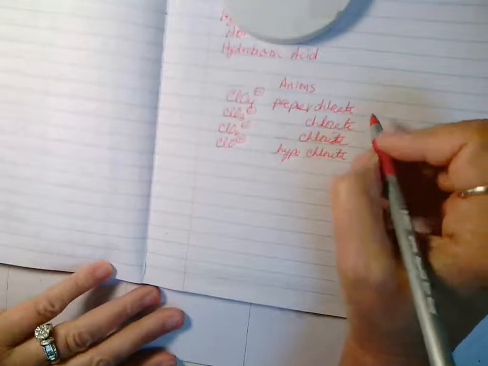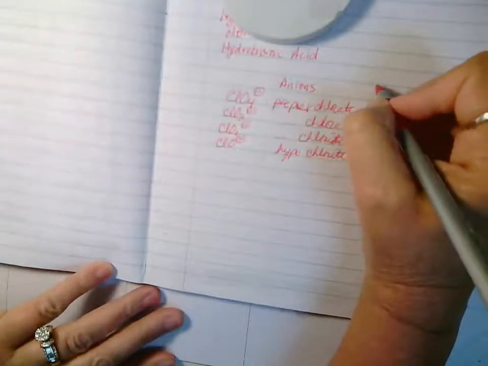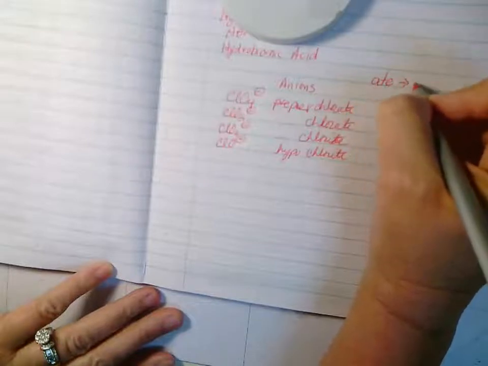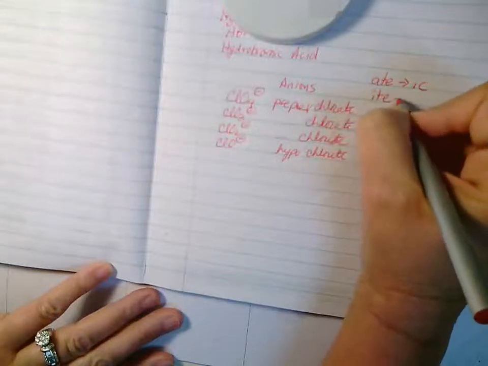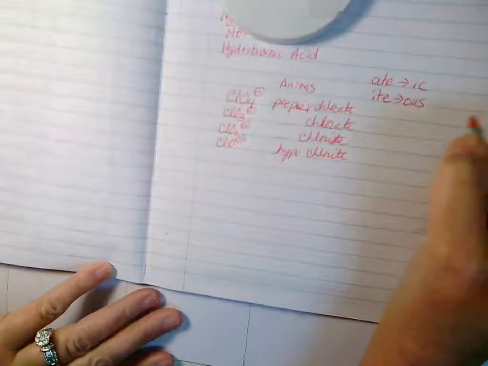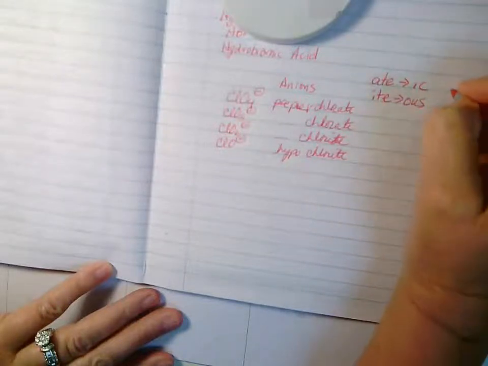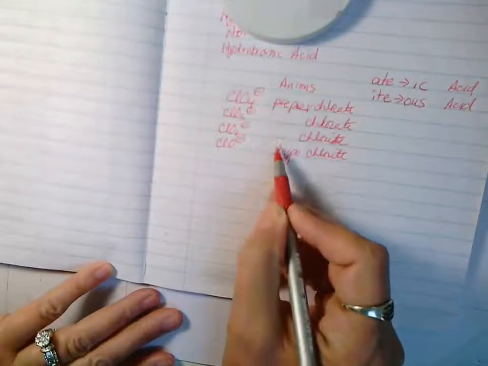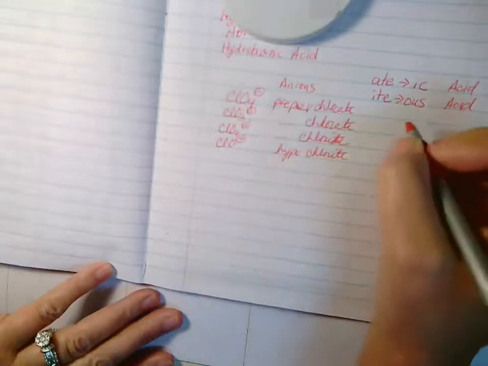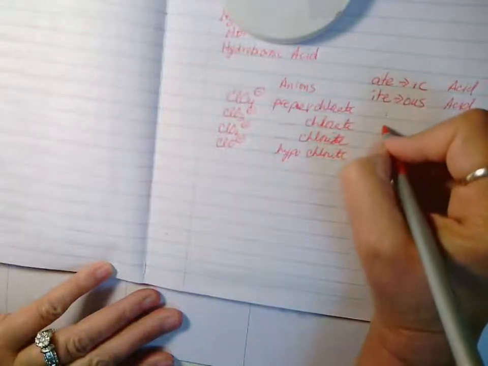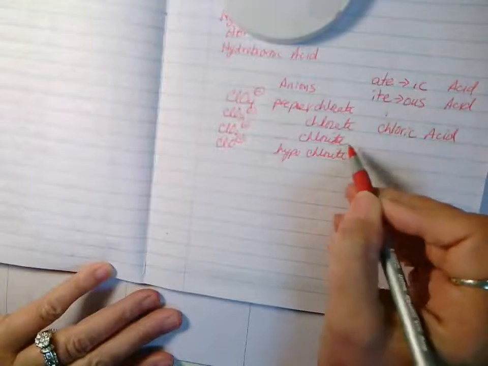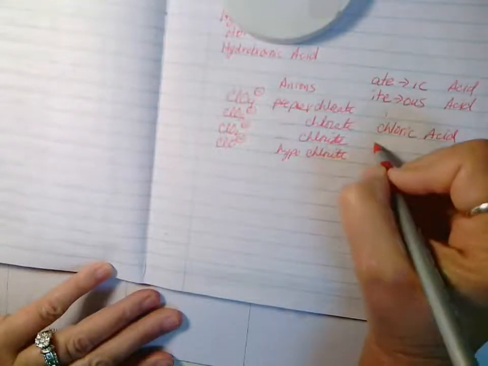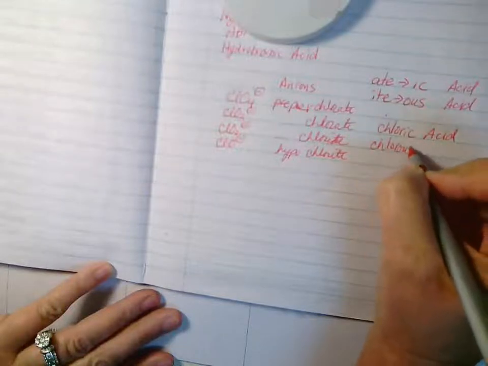So when we do this, if the word ends in ate, we're going to change that to ic. If it ends in ite, we're going to change the ending to us. And so we're just going to then add the word acid at the end. And I'll talk about these two cases with a prefix in just a minute. And so here, this would be chloric, and we add the word acid. And since this is ite, we're going to change it to ous. So this is chlorous acid.